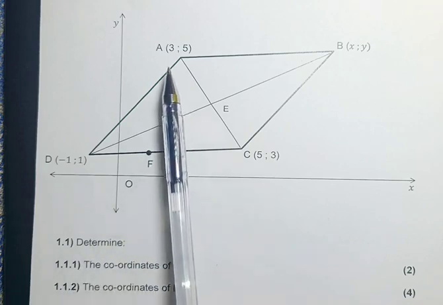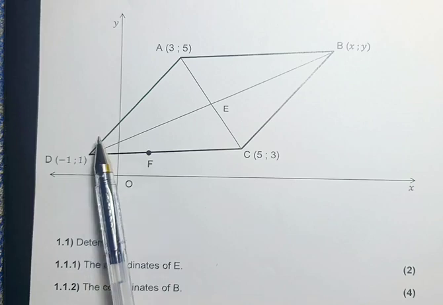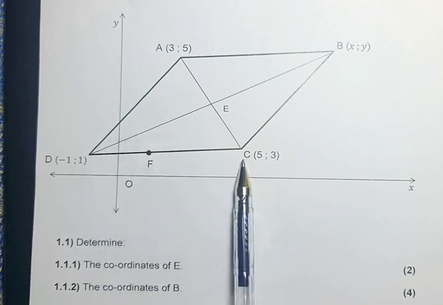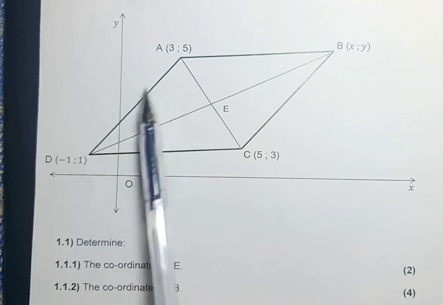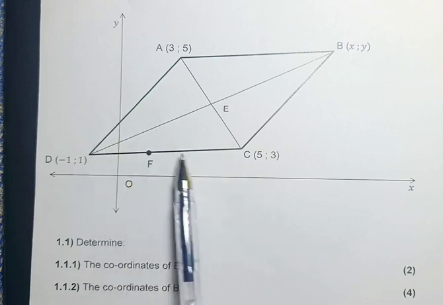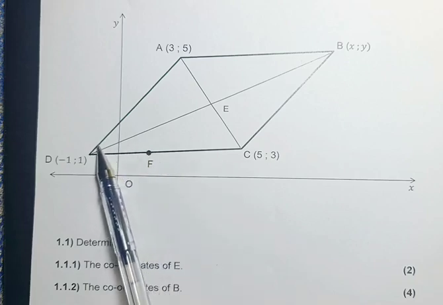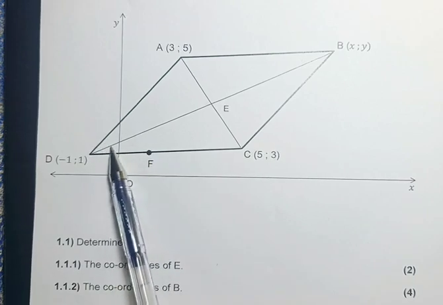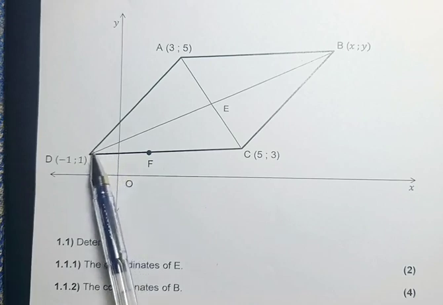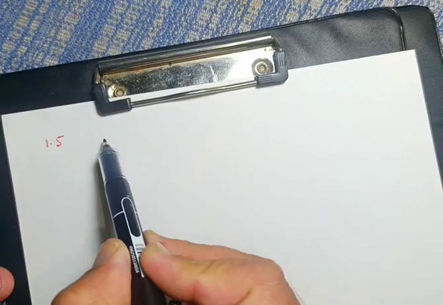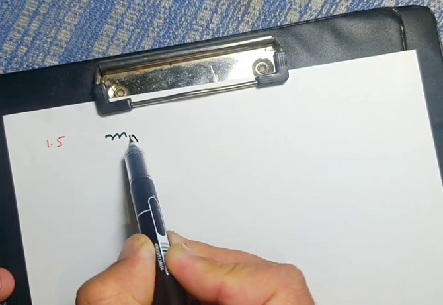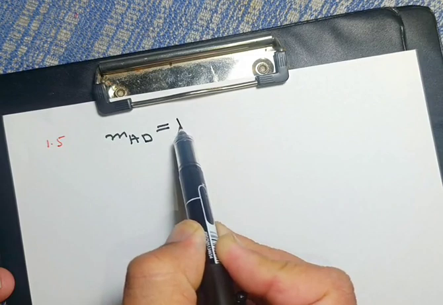For instance, I got the gradient of AD already, so I need to take the gradient of CD, because AD and CD are two adjacent sides, and the angle D is going to be 90 degrees because they share the vertex here. So I have the gradient of AD, which is equal to 1.